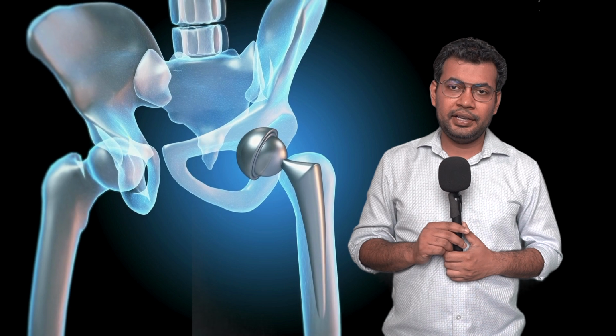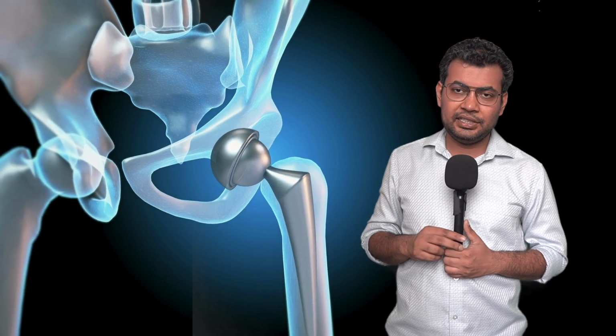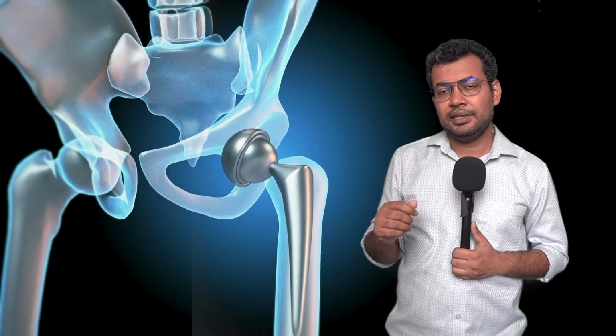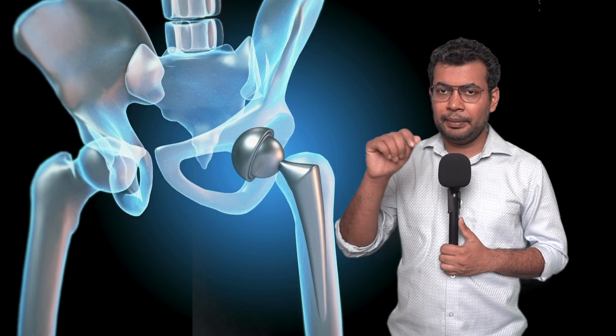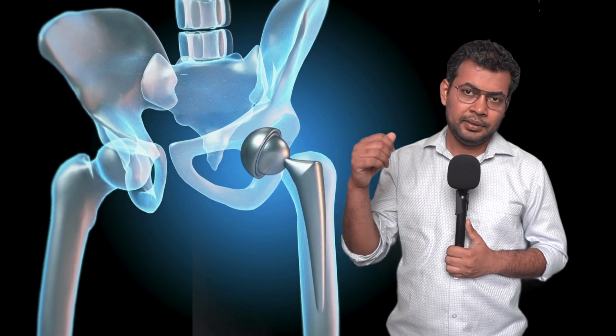And for the joint reconstruction, we use a proline mesh. Whatever soft tissue structures remain attached to the acetabulum, we attach a double-folded proline mesh over the acetabulum, and that we use as a capsule, and we tie it with the neck of the implant.